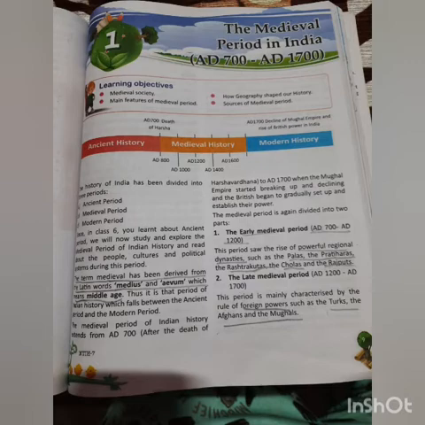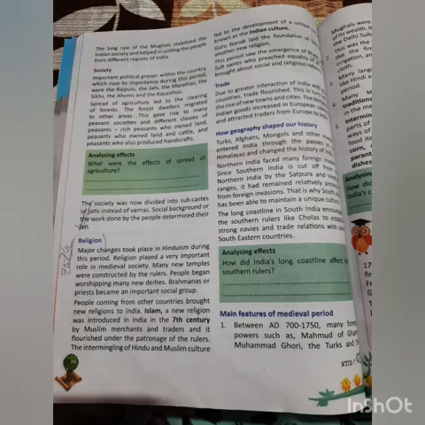Like the Pala dynasty, it was from Bengal, the king of Bengal. Then the Pratiharas, a dynasty of Gujar, ruled by Harishchandra. Then the Rashtrakutas, it was from Kannada. And likewise the Chola dynasty, it is from Tamil. So this is the early middle age period.